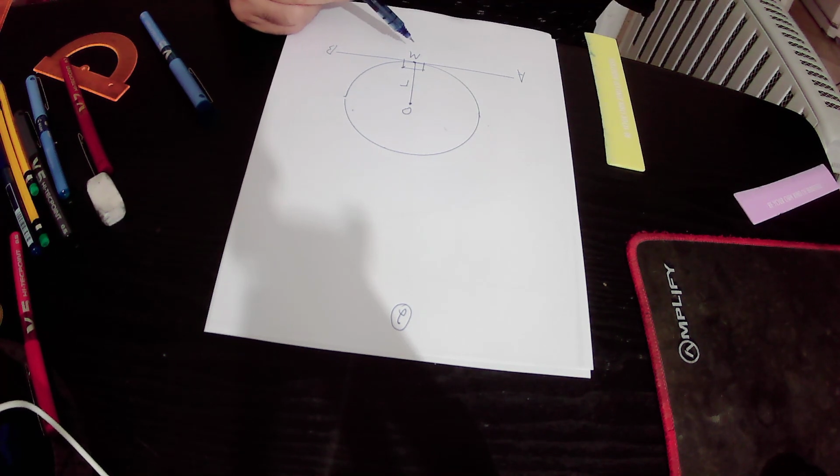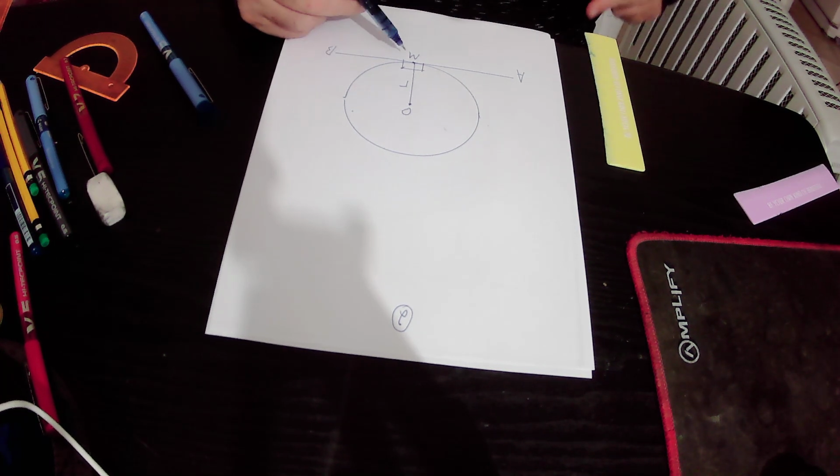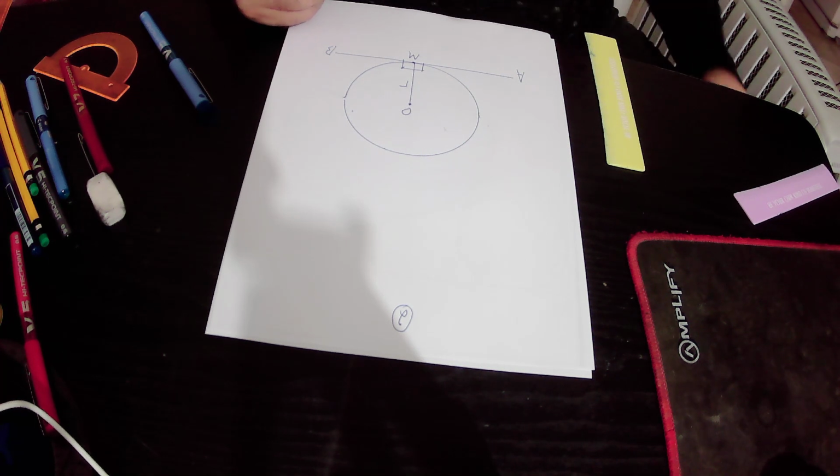Therefore, the tangent AB is perpendicular to this radius. That is to say, this angle is 90 degrees and this angle also equals 90 degrees. So a tangent to a circle, tangent AB, is perpendicular to the radius drawn to its point of tangency.